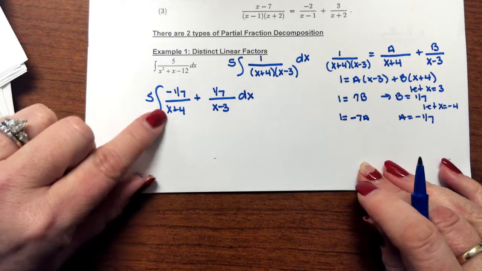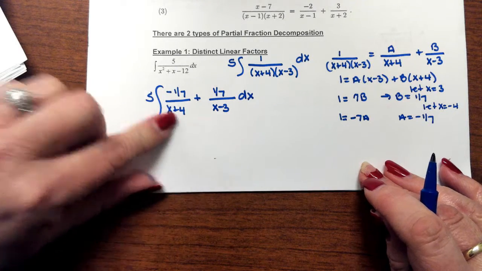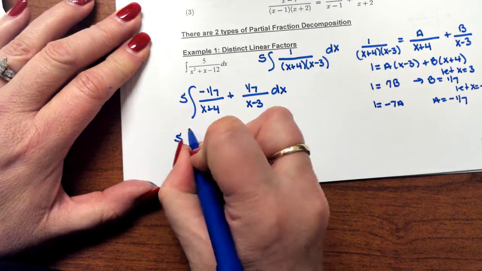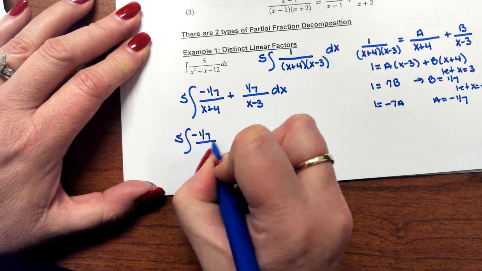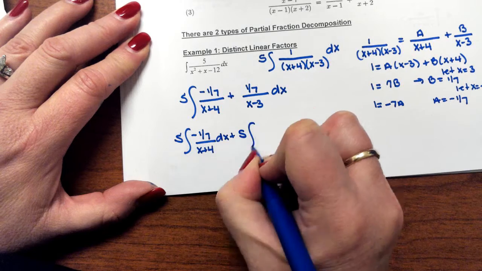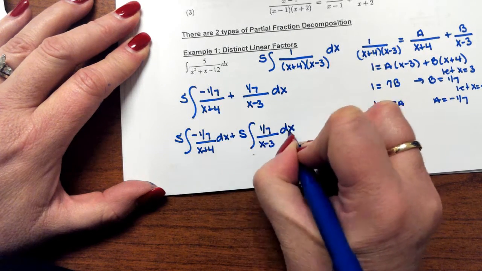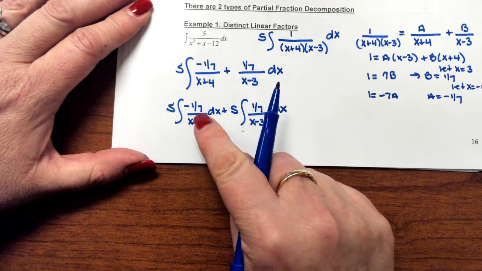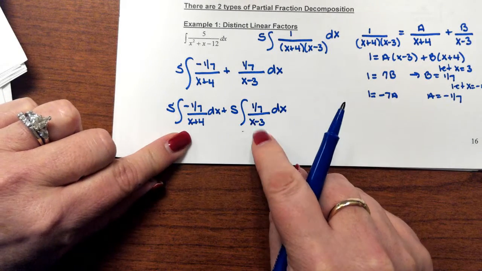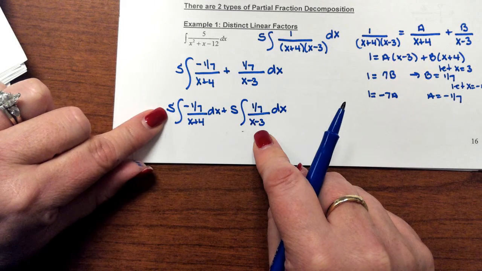Now what you want to do is use your property of integration. Again, we're going to split up this integral into two parts. So I have 5 times your integral of negative 1/7 over x plus 4 dx, plus 5 times your integral of 1/7 over x minus 3 dx. Before you yank out the negative 1/7 and 1/7, you want to make sure you split this integral. So now notice I can pull out the negative 1/7.